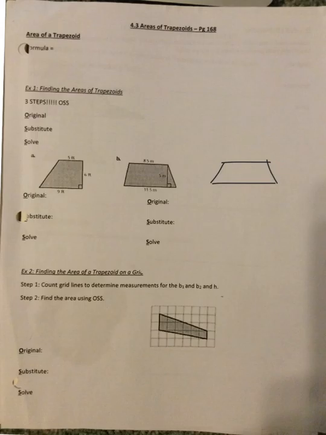So the formula for a trapezoid, we're going to go ahead and get started with our notes. We're going to start writing it in words. The area of a trapezoid is half the product of its height and the sum of its bases.